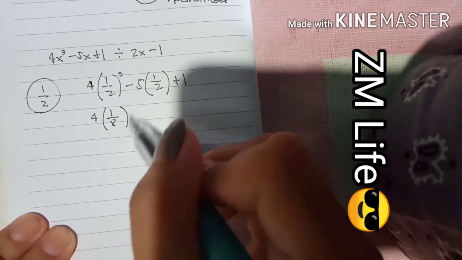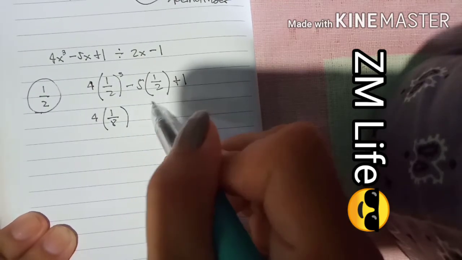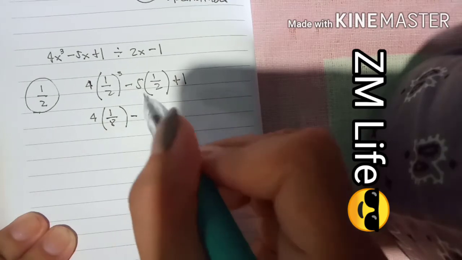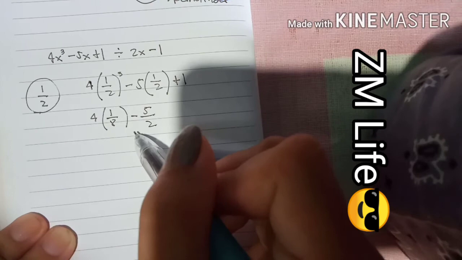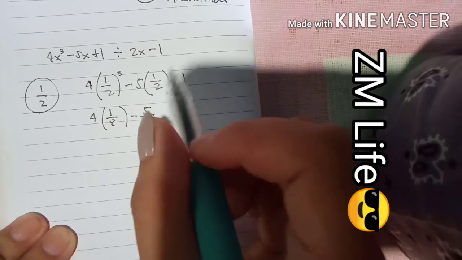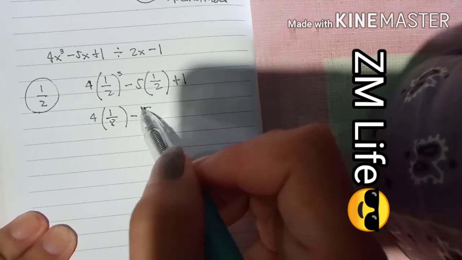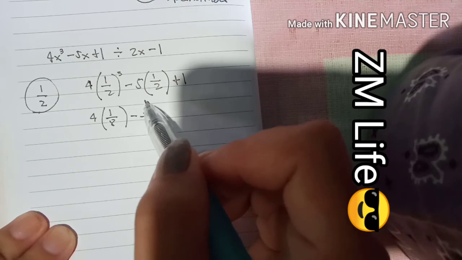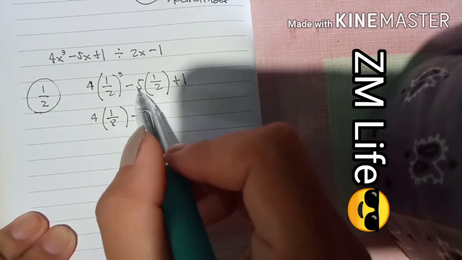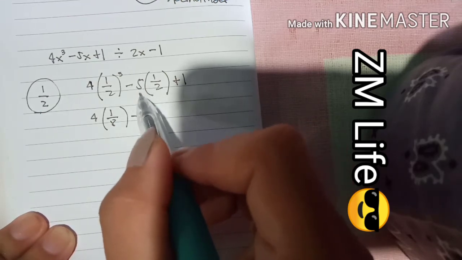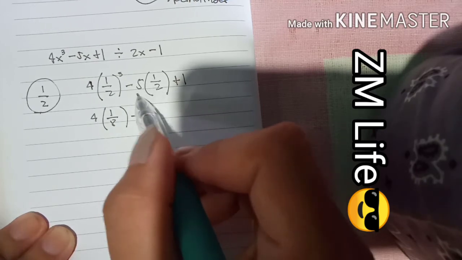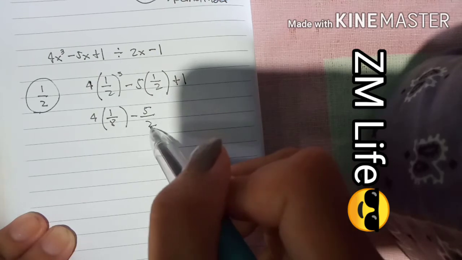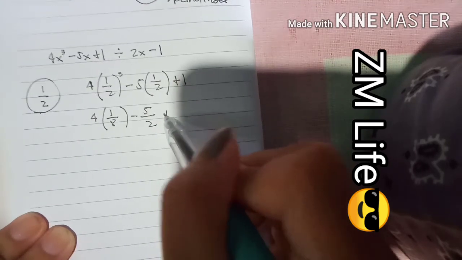Okay? Next, negative 5 times 1/2. You will have 5 over 2. Pag nag-multiply ng fraction, tandaan, numerator to numerator, denominator to denominator. Ang denominator ni 5 ay invisible 1. So, 5 times 1, you have 5. And 1, yung invisible, times 2, you have 2. And plus 1.